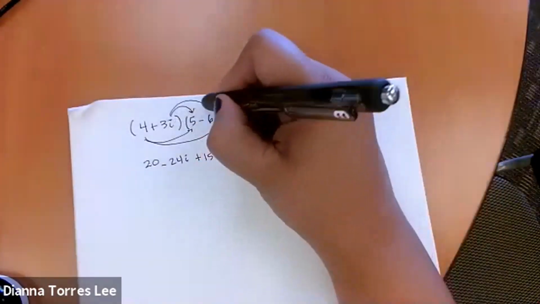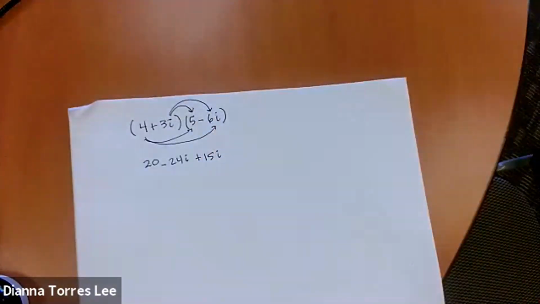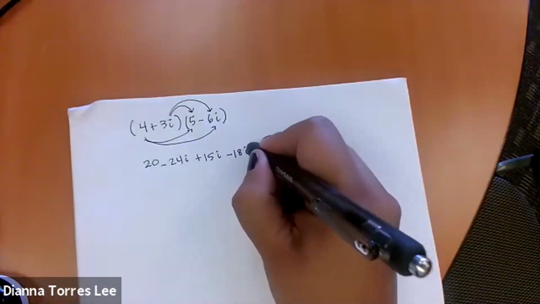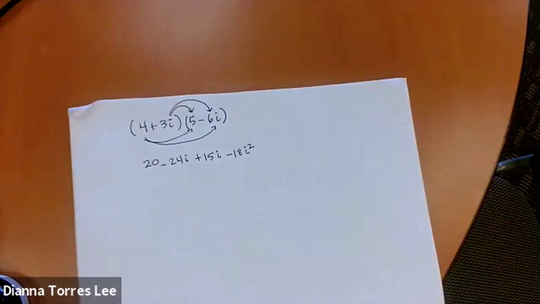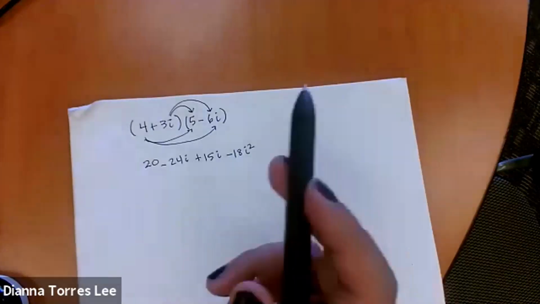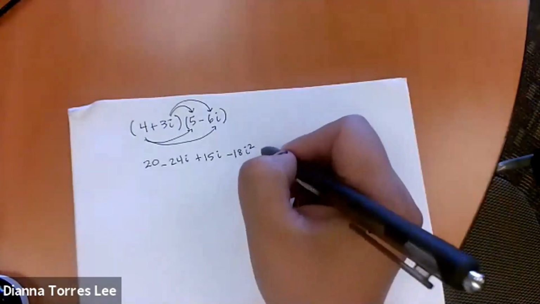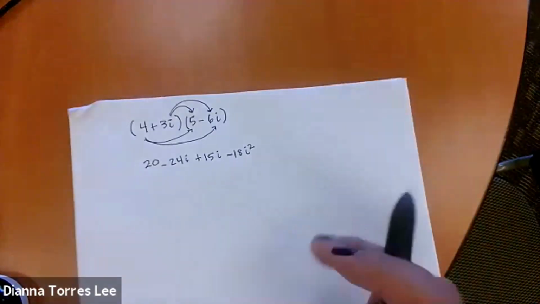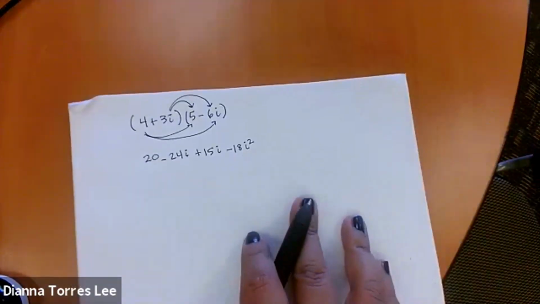And I have to do 3i times negative 6i, which should give me negative 18i to the second power. So I did a full distribution there. And then just like before, if I can clean it up, I should clean it up. One thing to notice, we've got that i to the second power. We're never going to leave i to the second power. We're going to replace that with its value of negative 1.